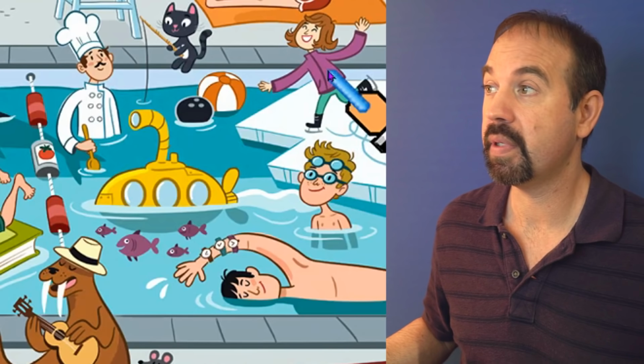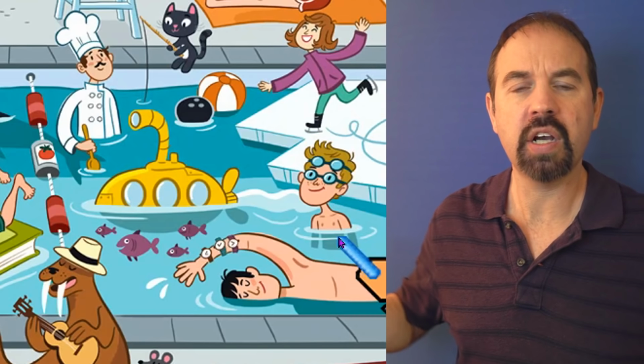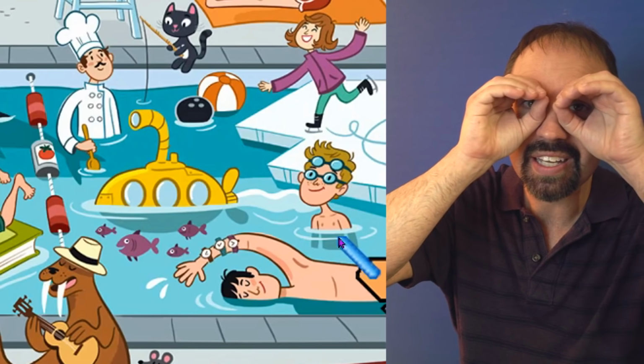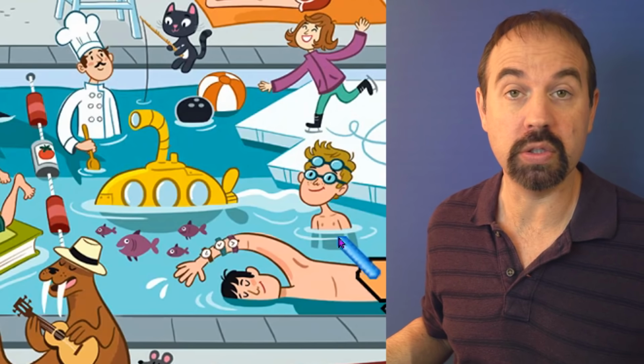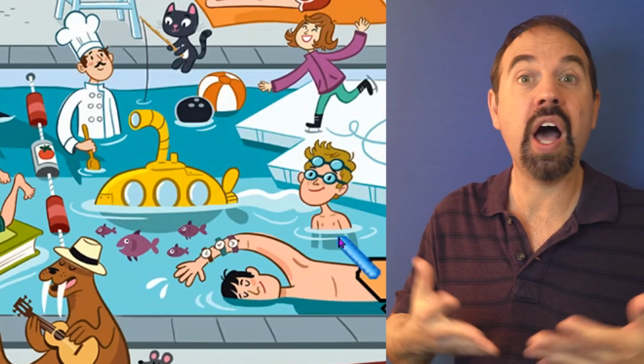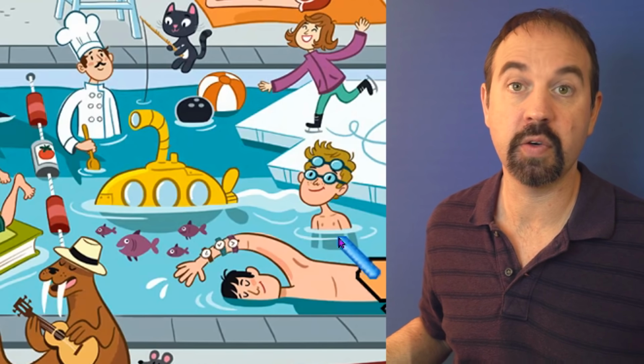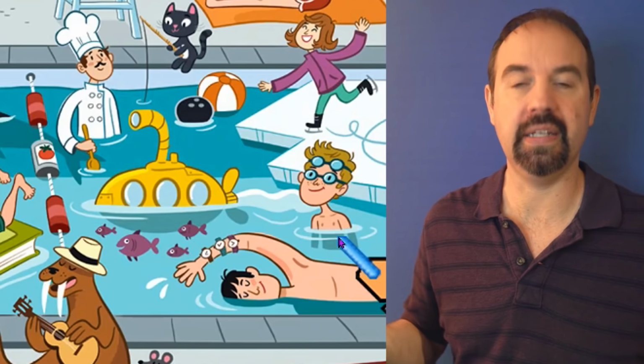Below the girl is a boy who's wearing goggles. Goggles are protective glasses that you use. There are swimming goggles, and there are other goggles that you can use to protect your eyes, for example, when you're working.